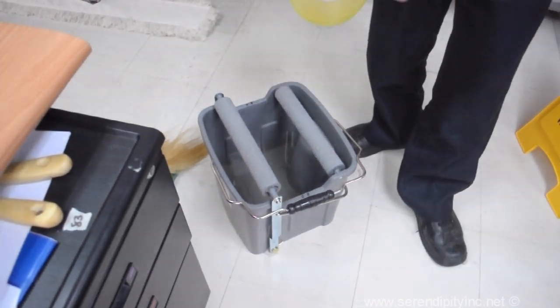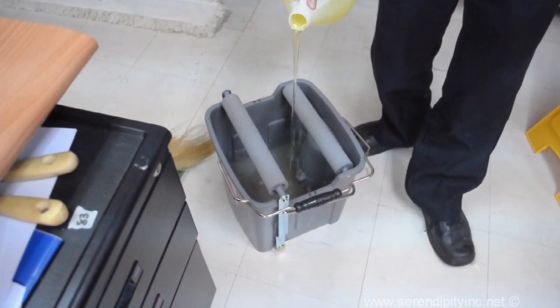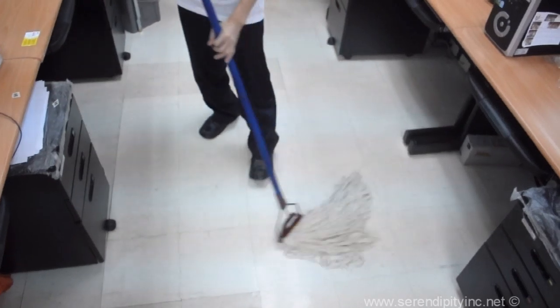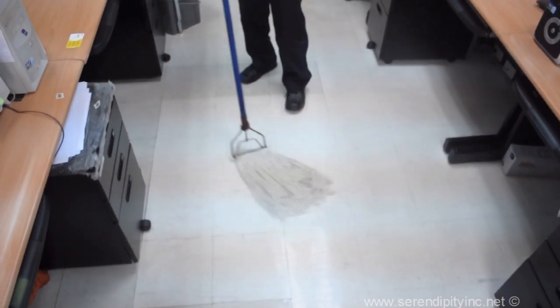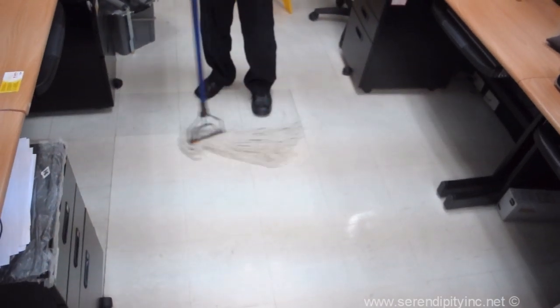Then, fill the mop bucket with the all-purpose liquid soap solution and fill the second mop bucket with clear rinse water. Then liberally apply cleaning solution to the floor. After that, allow it to dwell for 5 to 10 minutes. Again, do not let the cleaning solution dry on the floor.